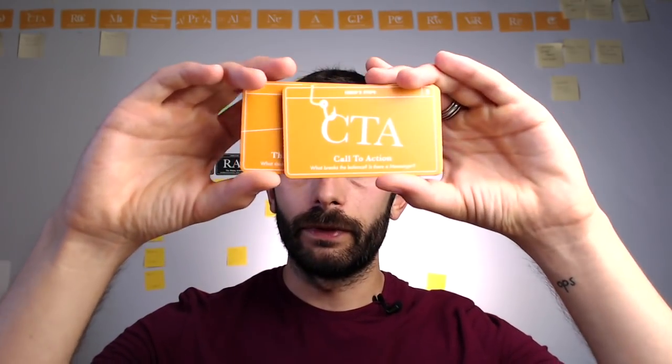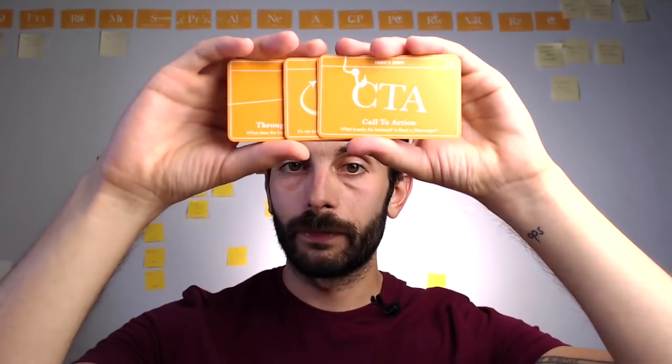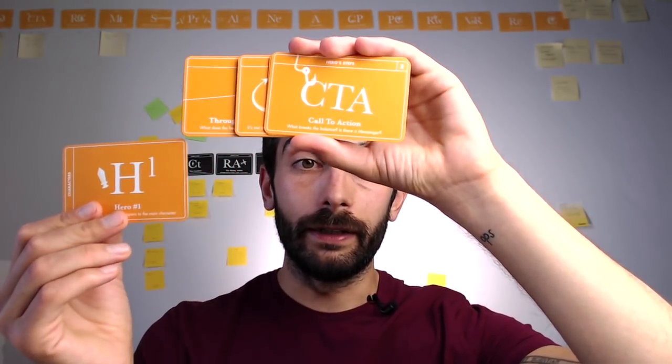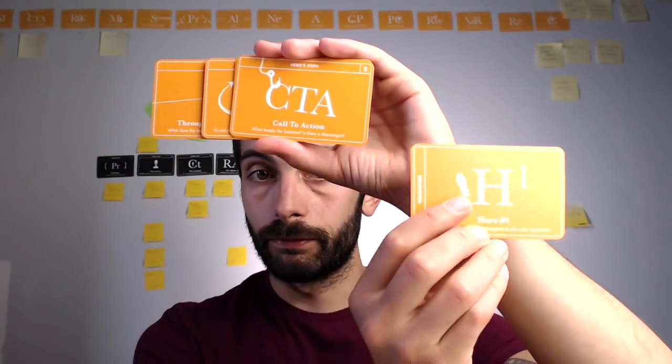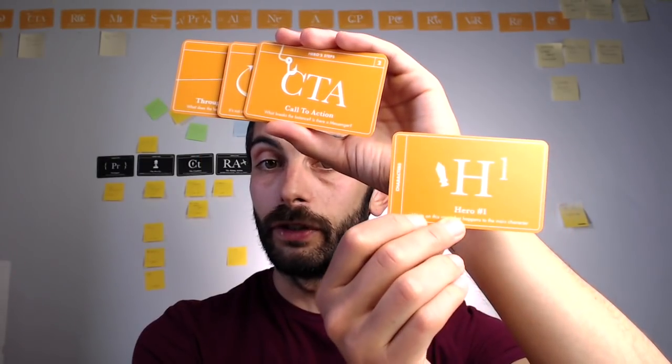So you have on one row all the steps of your story, and then you're going to have the first hero on the first row. So you're going to develop here with post-its the story of your first hero.